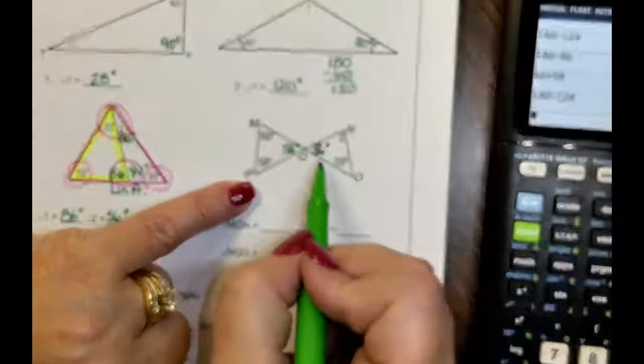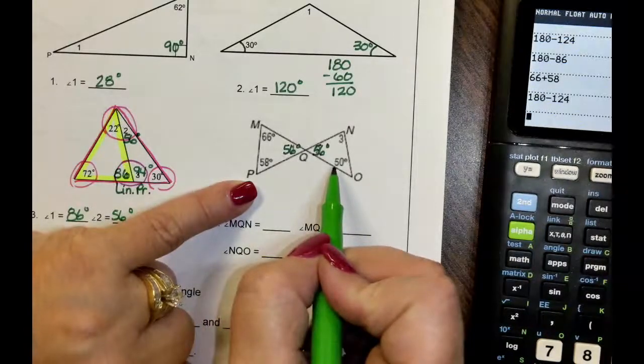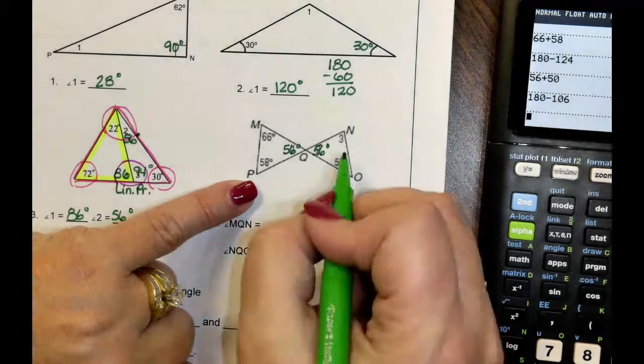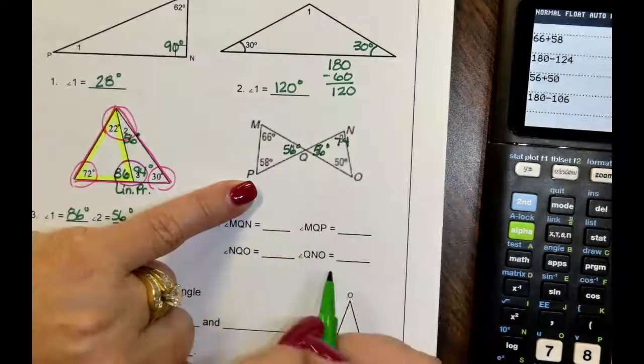Okay, now that we know that, we have 2 of our 3 angles, so we can do 56 plus 50. That's the sum of those two angles. Subtract that from 180 and get that angle 3 is 74.